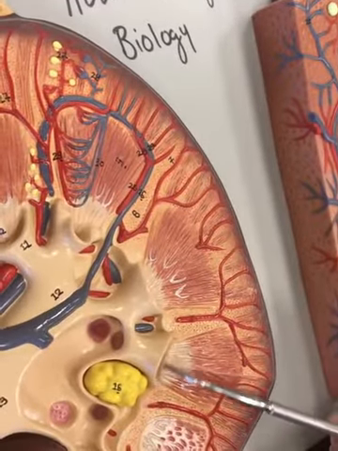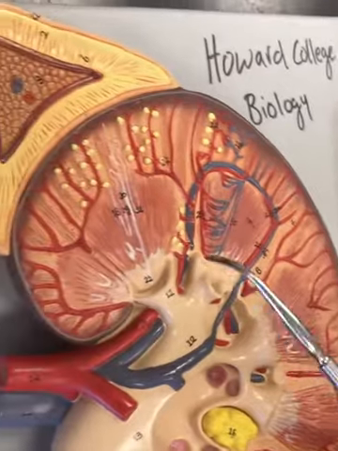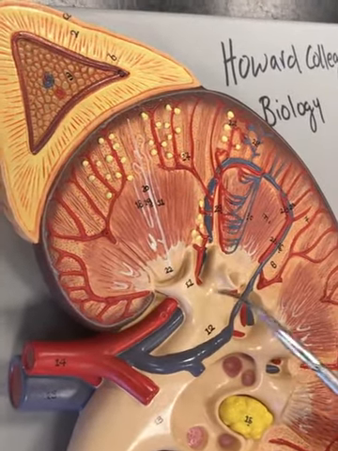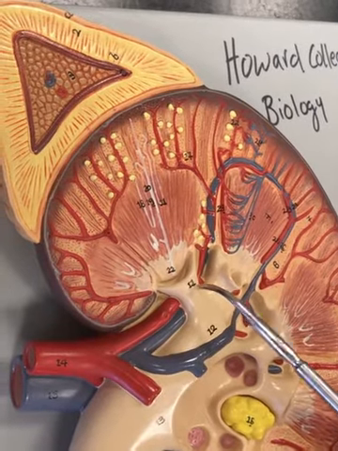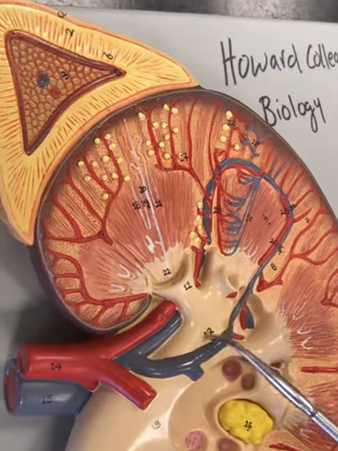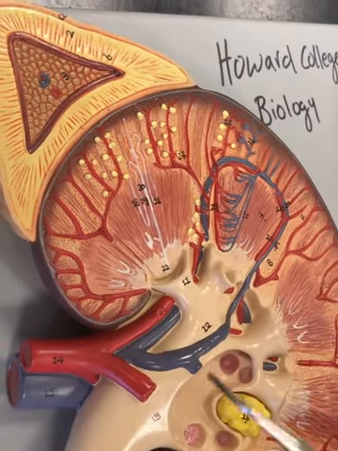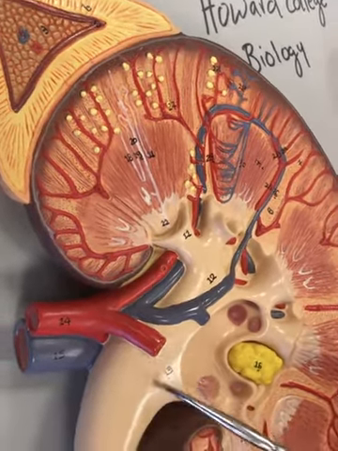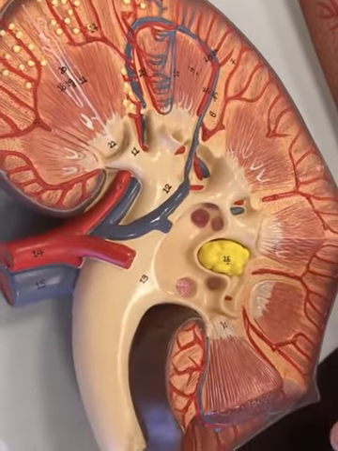It's this tissue that is at the tip of the renal pyramid, and it drains into the minor calyx or calyces. There are several of those. The minor calyx is going to drain into the major calyx, and the major calyx drains into the renal pelvis, which then is going to collect all the urine, and it's going to drain down the ureter.